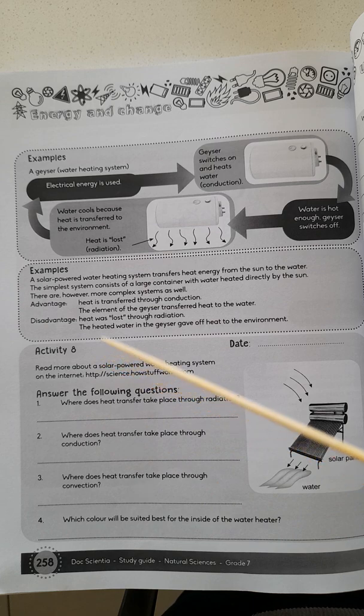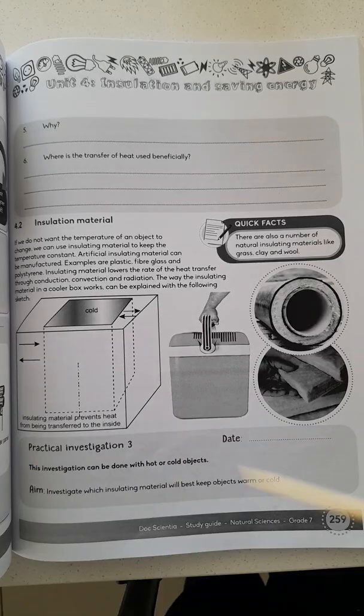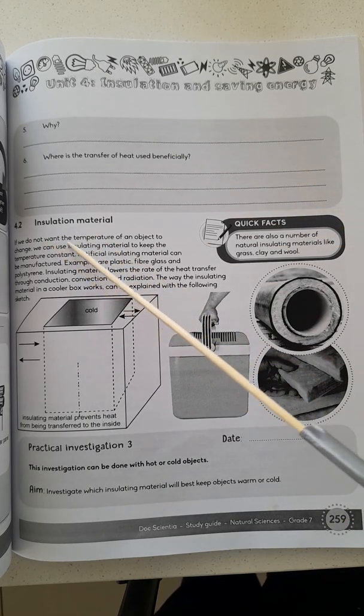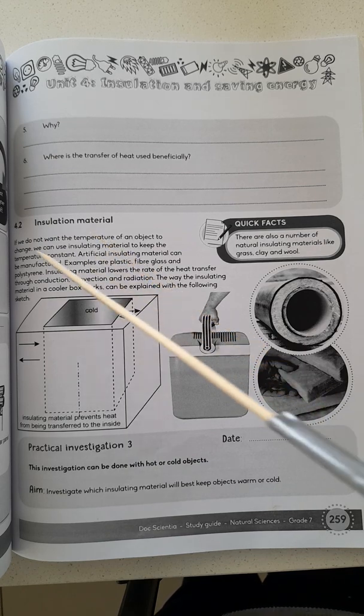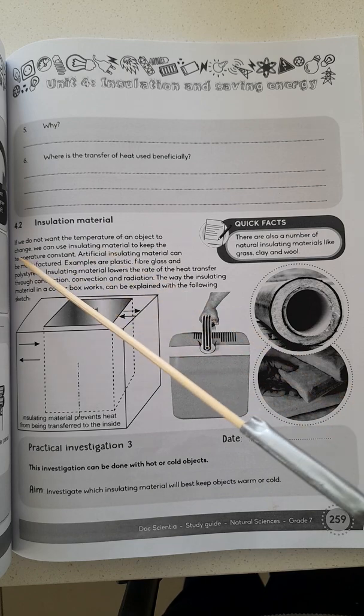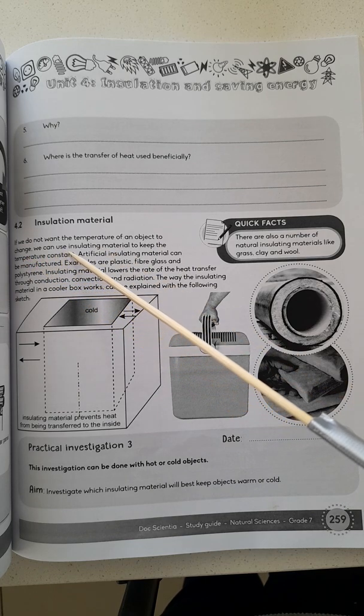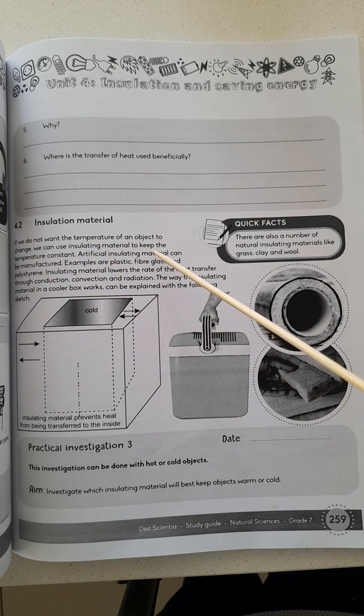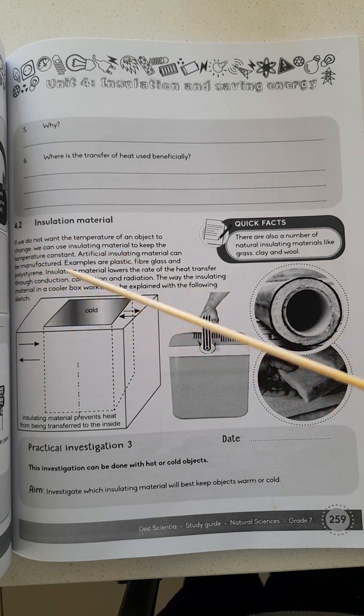Okay, now before we do the activity, let's continue to the next page. Okay, on page 259, now we look at the insulation material. They say, if we do not want the temperature of an object to change, we can use insulating material. Remember, because of radiation, we lose heat.